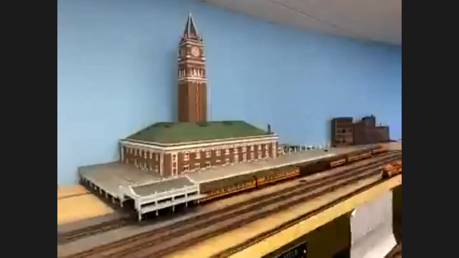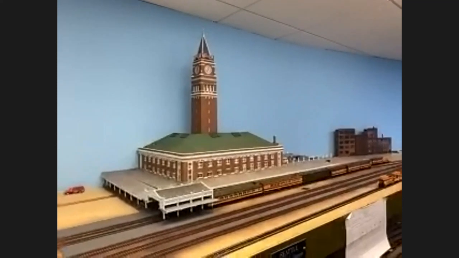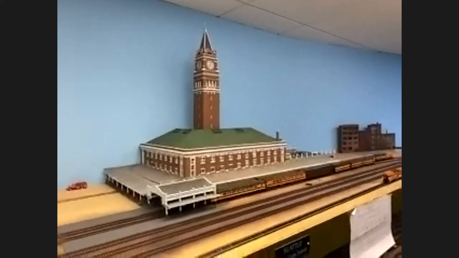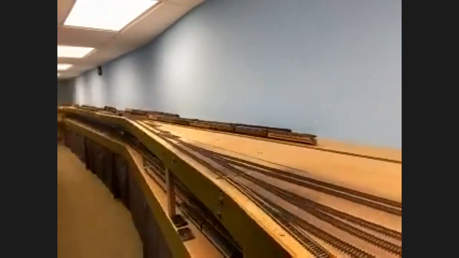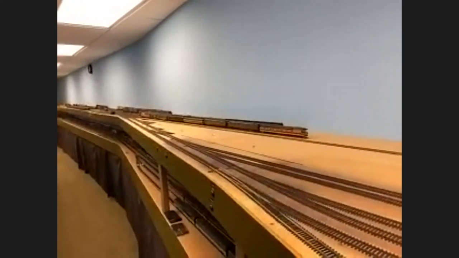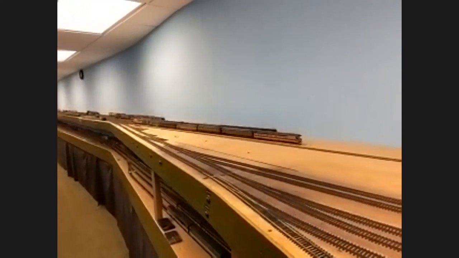So here we are at King Street Station, the center of gravity, certainly to the east, up to Everett and over to Wenatchee. And then to the south, I modeled part of the Northern Pacific double track going through the Soto district of Seattle and then down to staging.